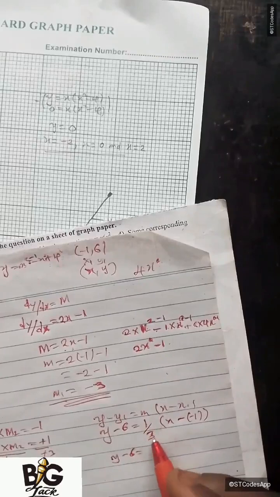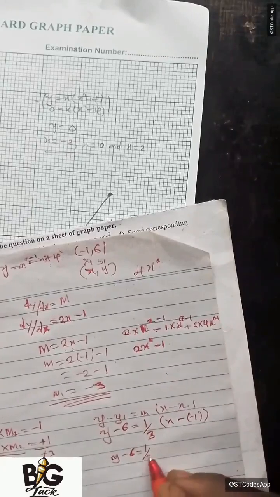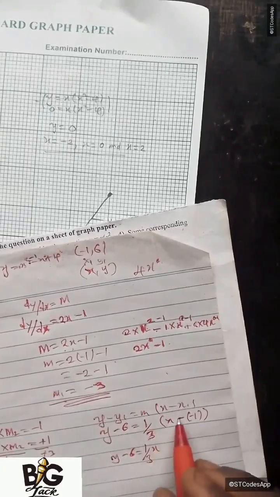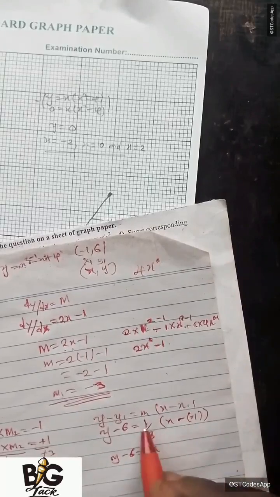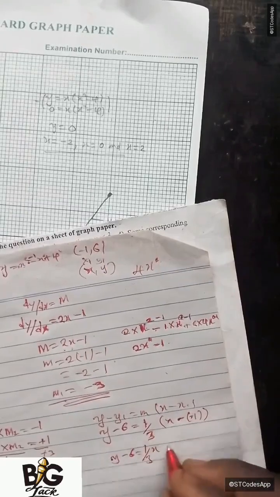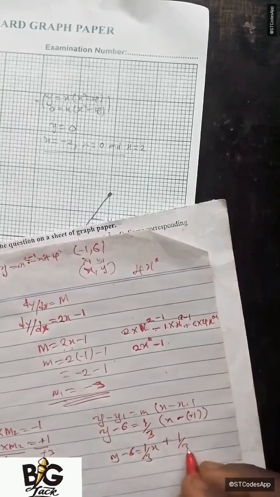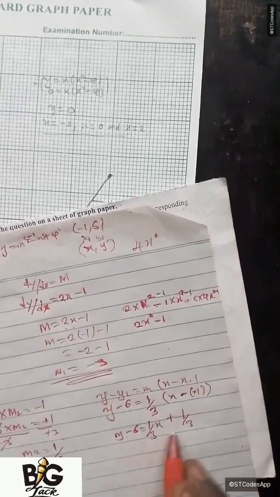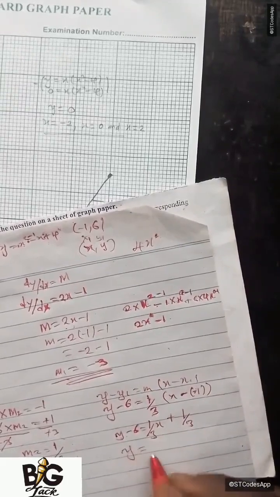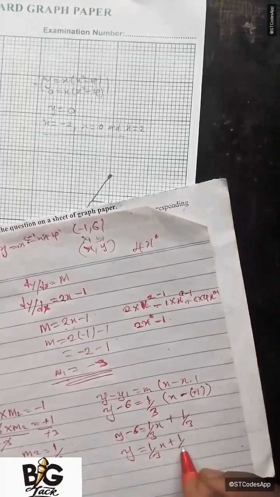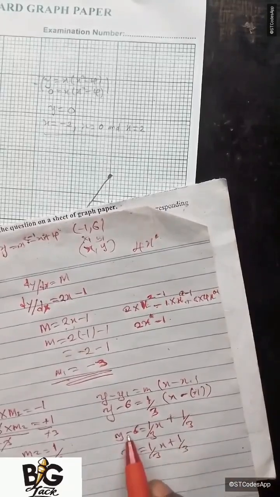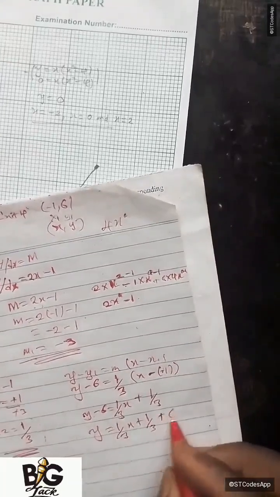1 over 3 multiplied by x. I'm going to get 1 over 3x. Then negative multiplied by negative, I'm going to get positive. So 1 multiplied by positive 1, I'm going to get positive 1 over 3. Then from there now, I'm going to collect the like terms here. So y is equal to 1 over 3 x plus 1 over 3. So now this one is negative 6. When it crosses an equal sign, it will change to positive. So plus 6.